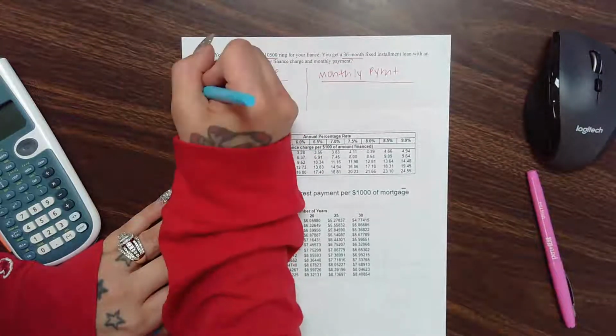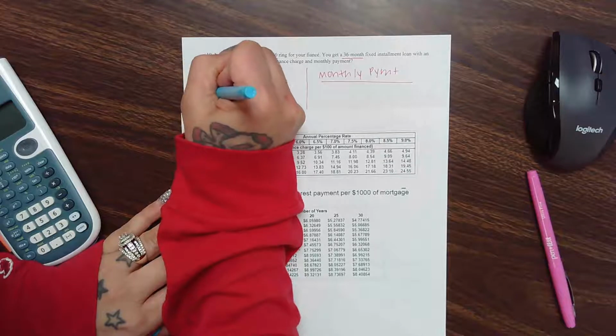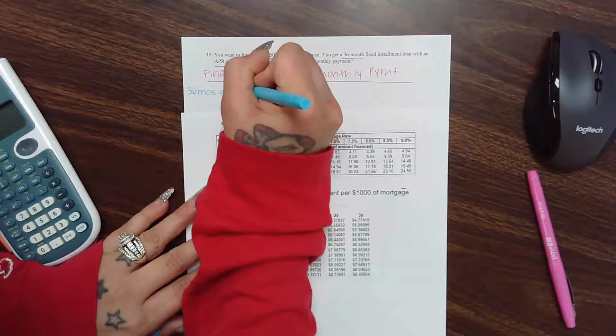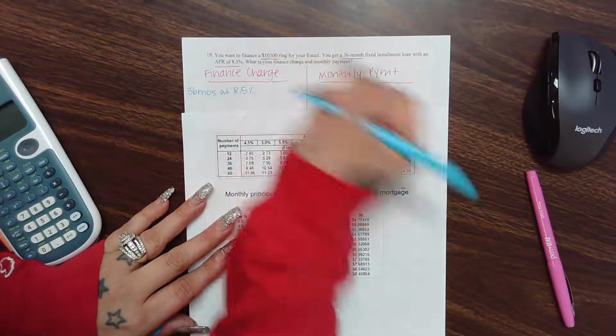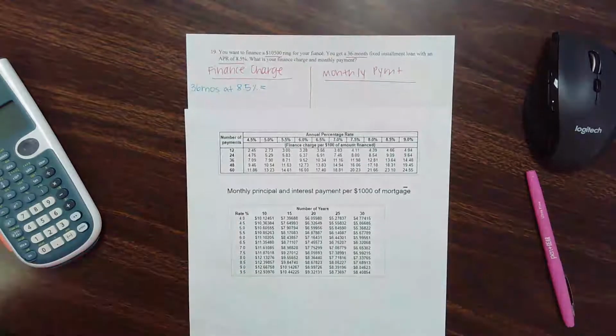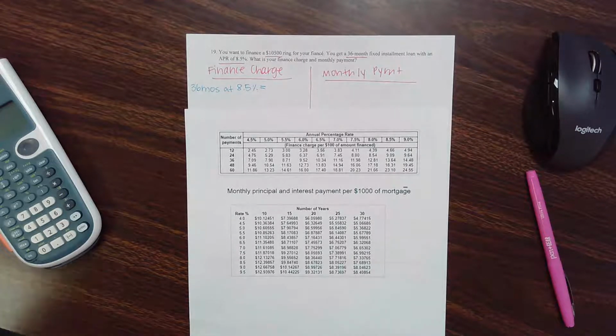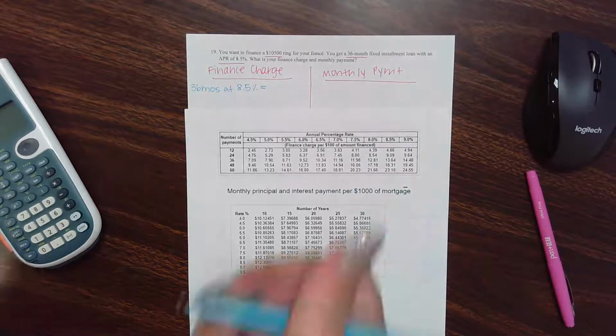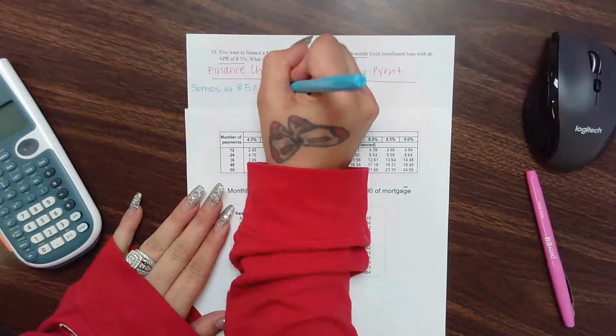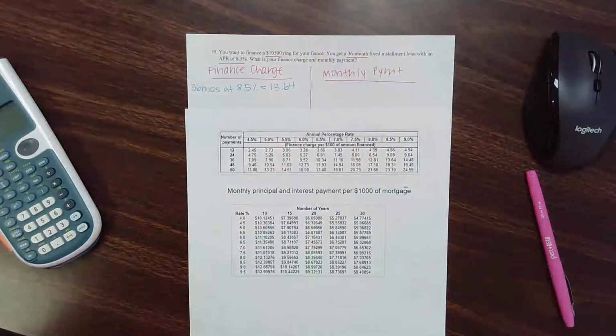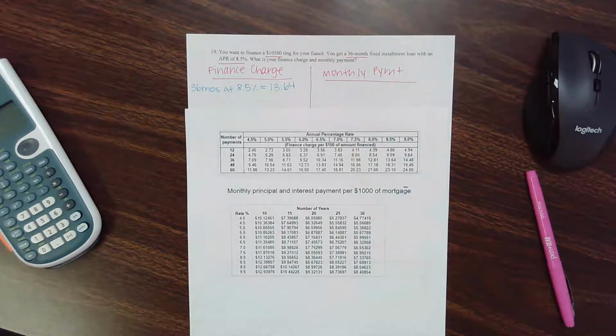So I like to write 36 months at 8.5, you could add the percent if you want, is, equal and is, those are synonyms, they mean the same thing. And 36 months at an 8.5%. This tells me per every single 100 that I finance, I'm gonna get charged, what was it, 13.64? And that is a dollar amount, but y'all don't have to put that there, okay? They're gonna charge me $13.64 per every single 100 that I finance.